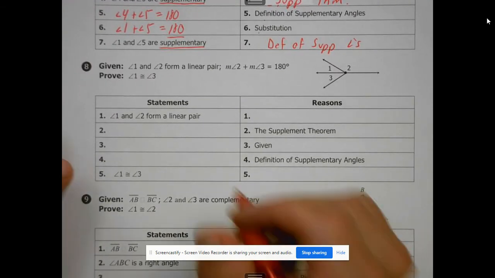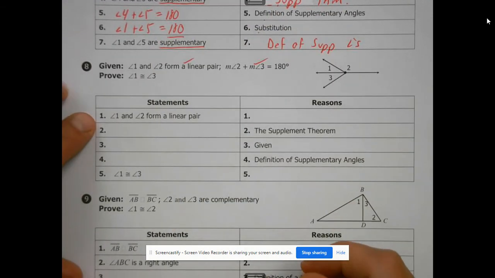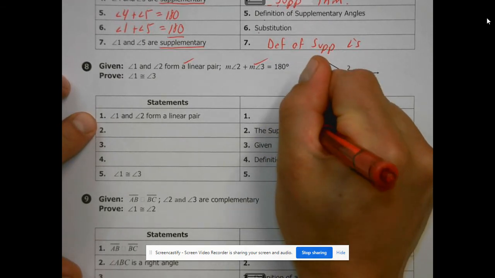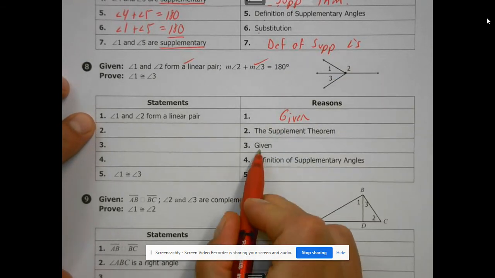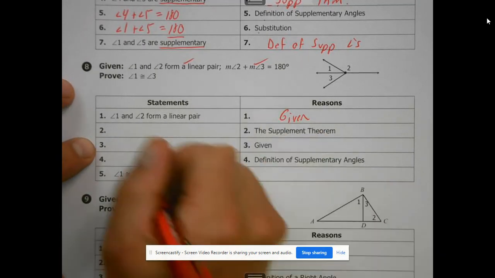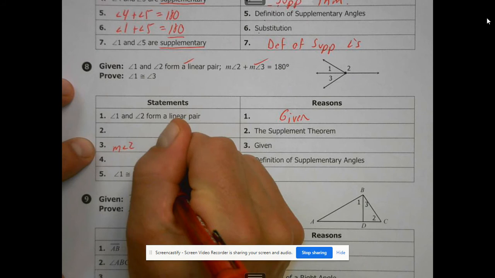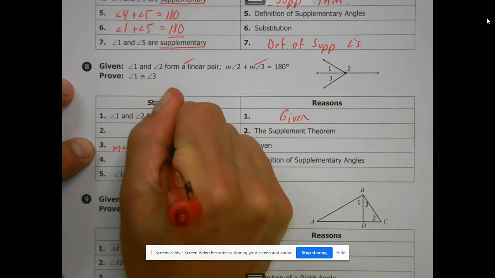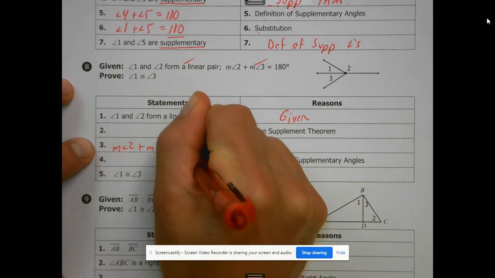Number 8, we have 2 givens. 1 and 2 form a linear pair. That was given. All right, I'll be smart this time. My other given is number 3, right? Measure of angle 2 plus measure of angle 3 equals 180.